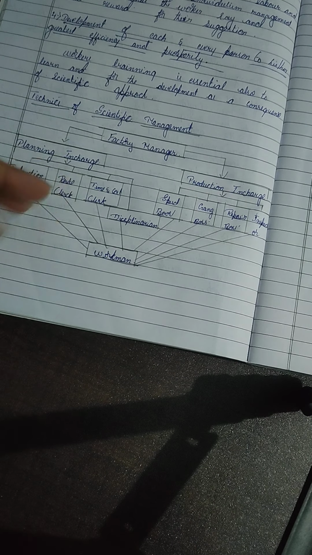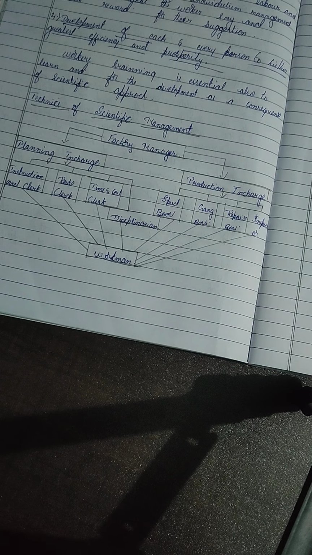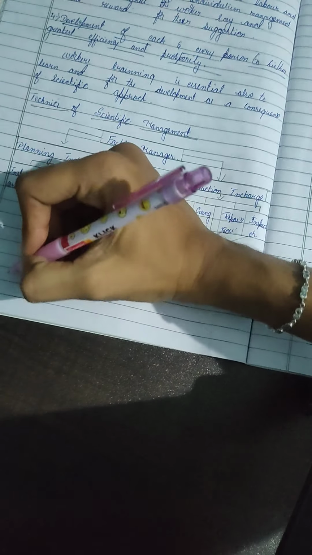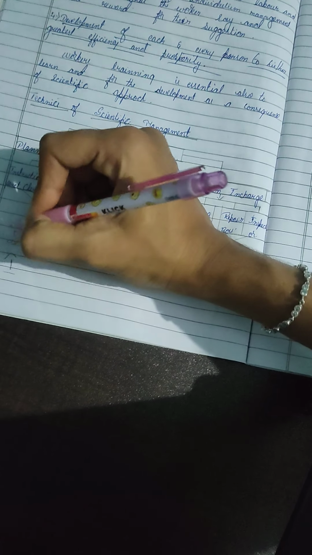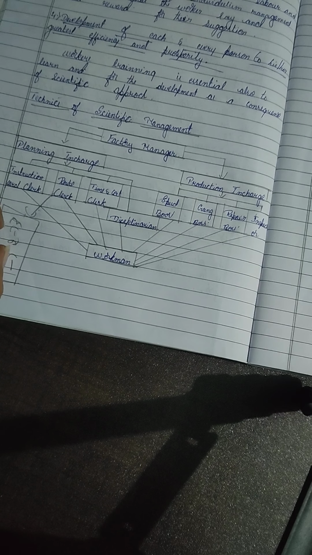He gives the path of the work, that is, the stages to be followed, like if the product needs to pass from step 1 to step 2, then step 3. He will mention all these steps.